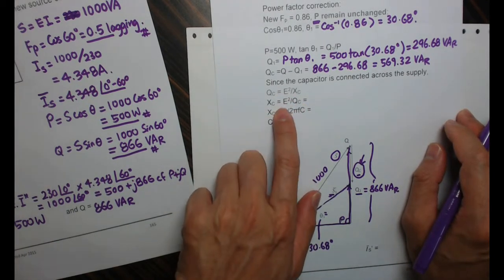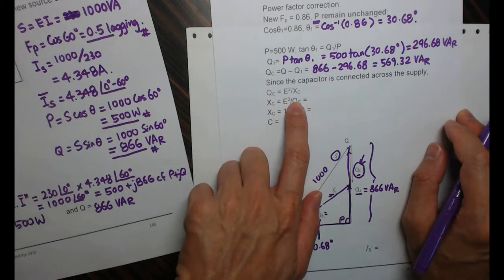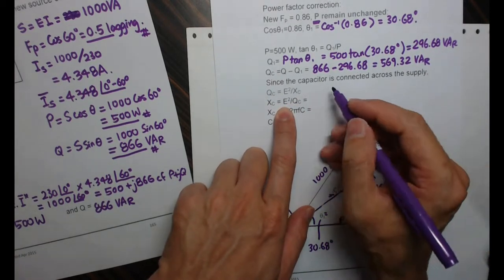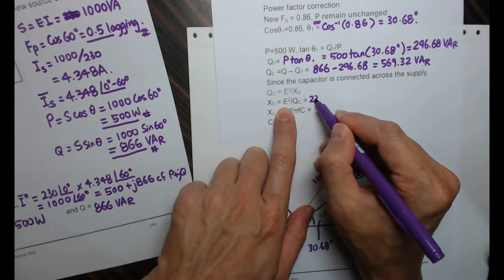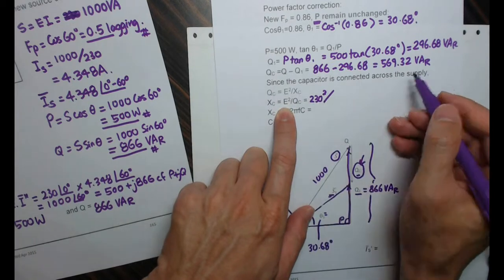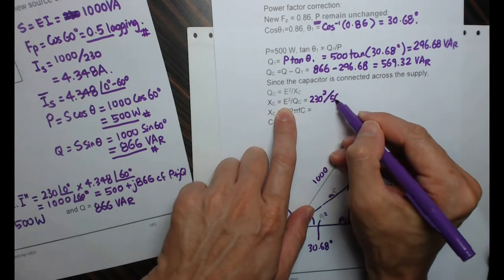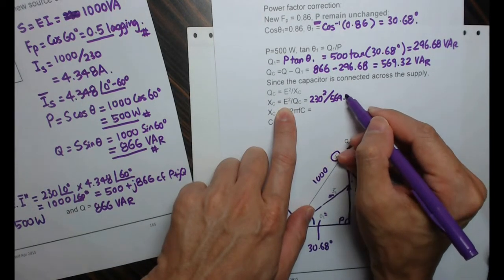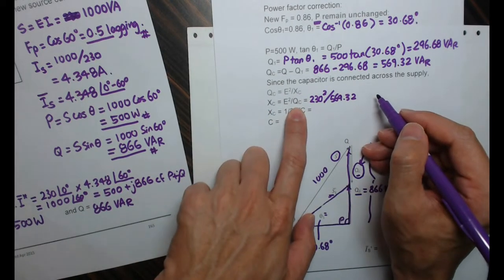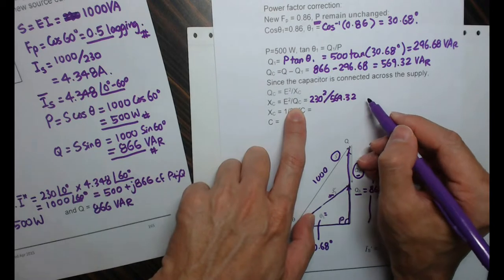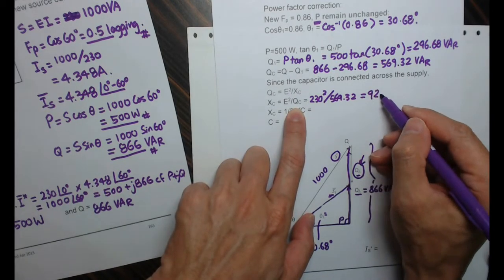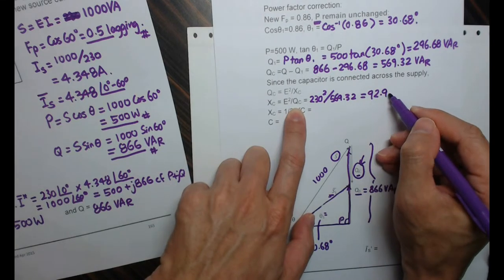So reversing this formula, we have XC equals E square over QC. So E square is the voltage applied, 230 volt squared, divided by QC, which is 569.32 VAR. Okay, XC. So that gives me 92.92 ohms.